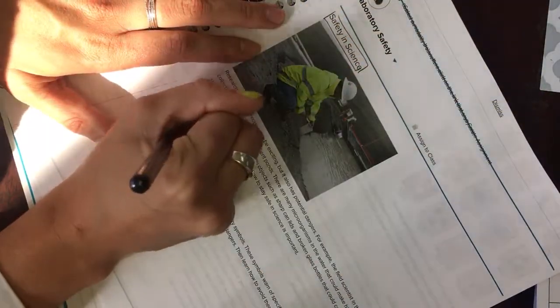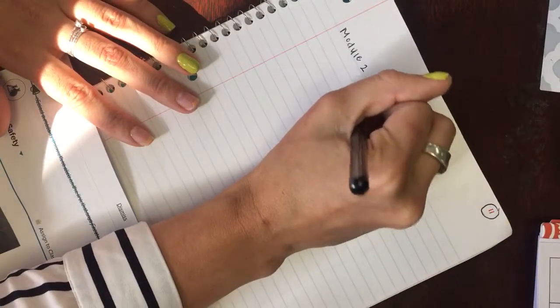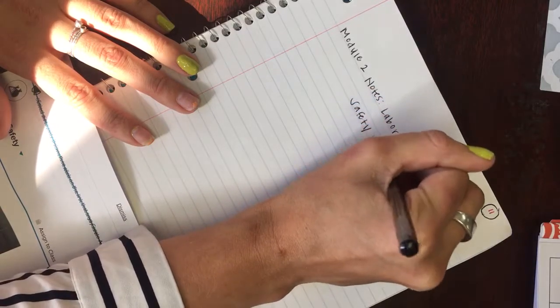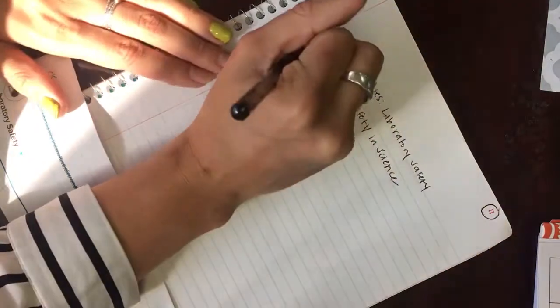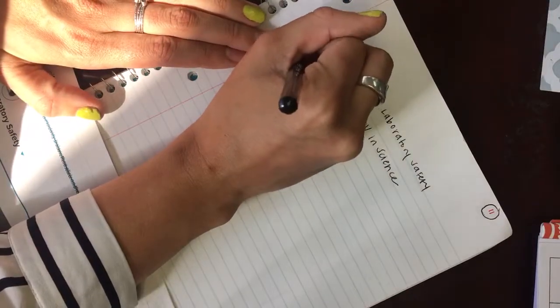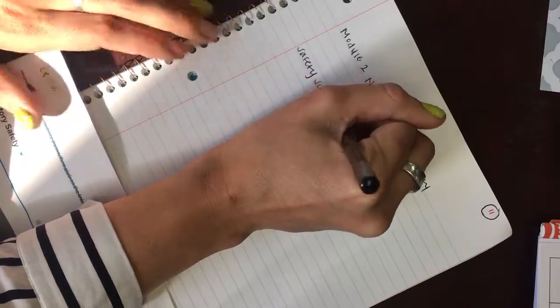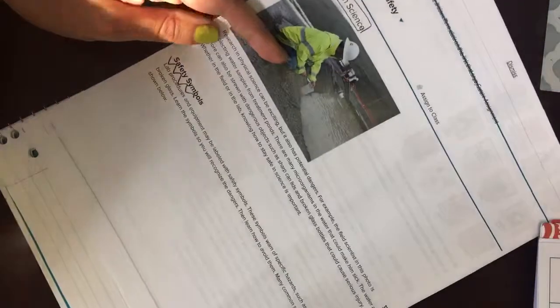And then my first section is safety symbols. So I'm going to write a heading here. And you don't have to take your notes the way that I take them, but you can use this as an example. So my first heading is safety symbols. Okay, lab procedures, I'll start from the beginning.